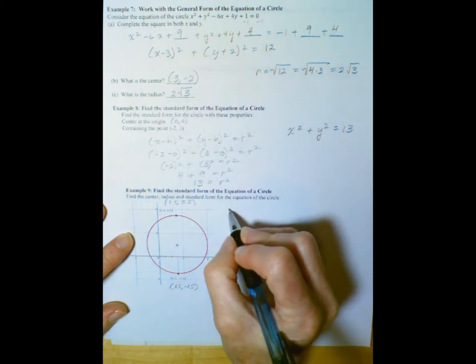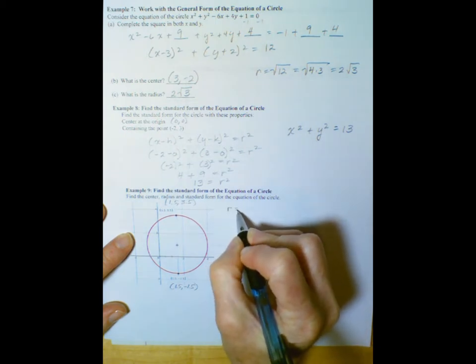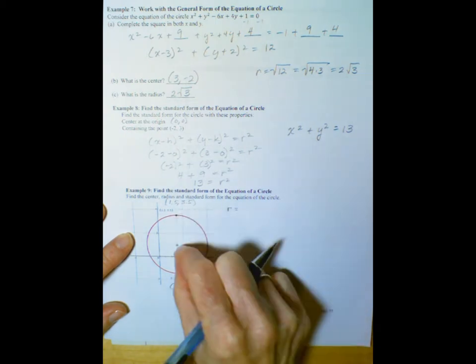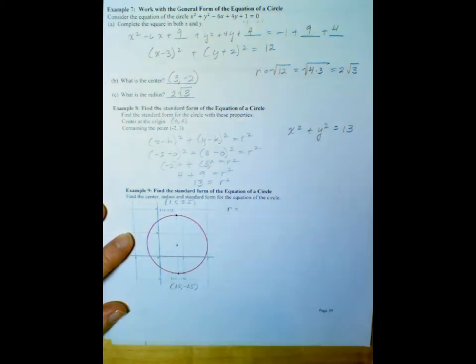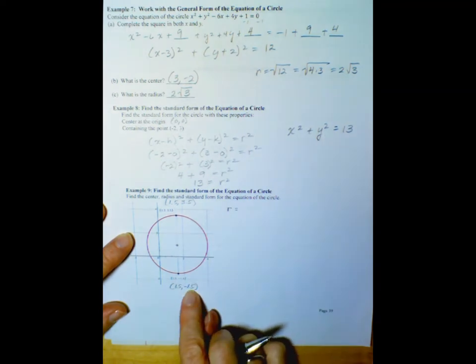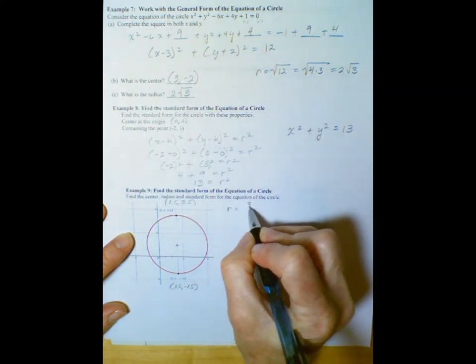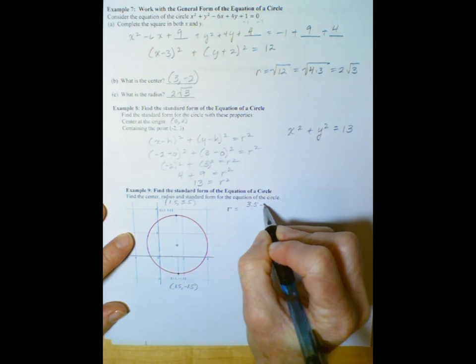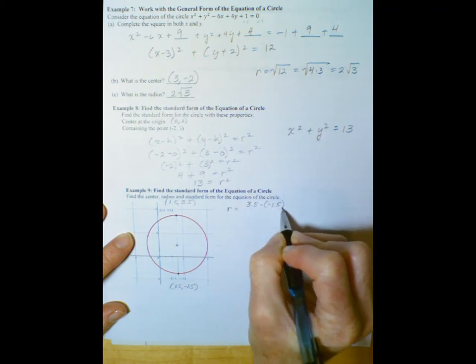So the radius, if we knew that length and cut it in half, we would know the radius, right? So the length would be the difference between 3.5 and 1.5. So it's 3.5 minus the negative 1.5.